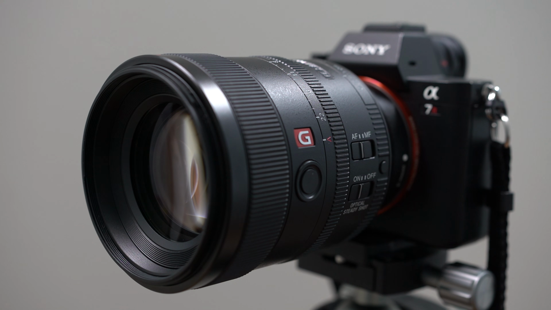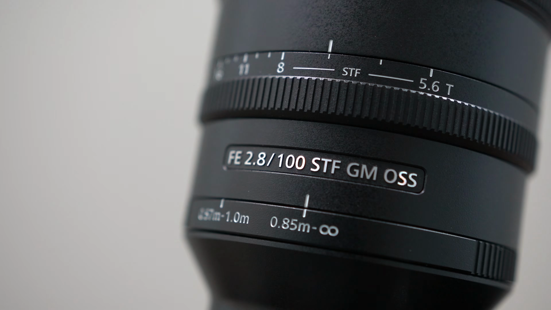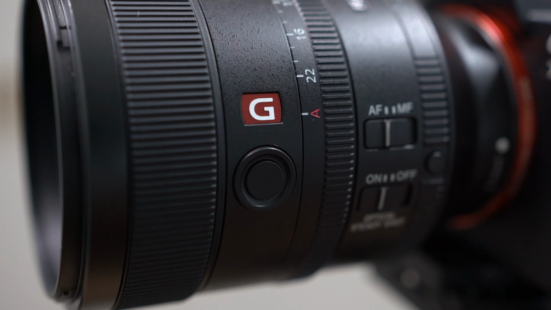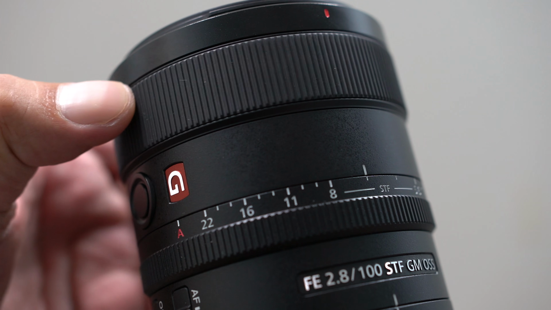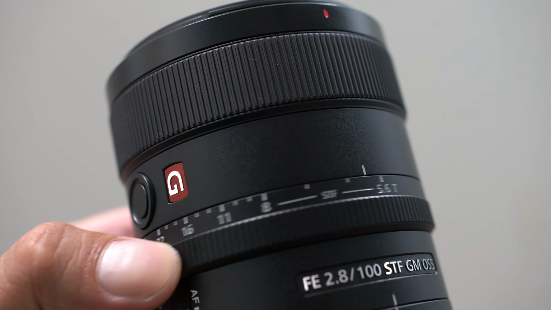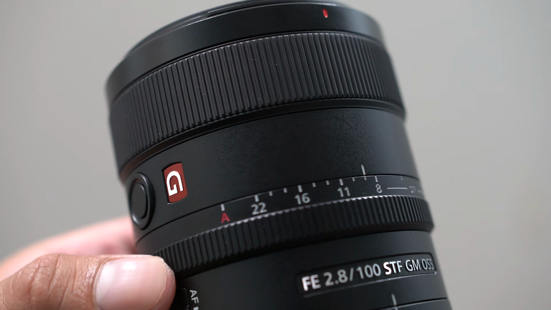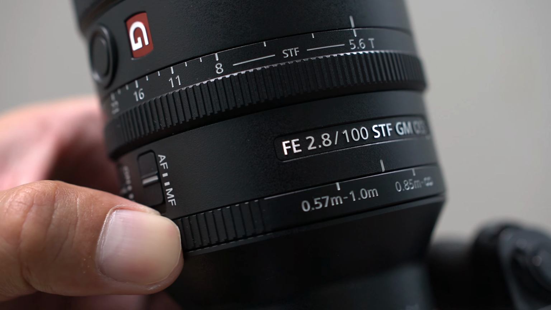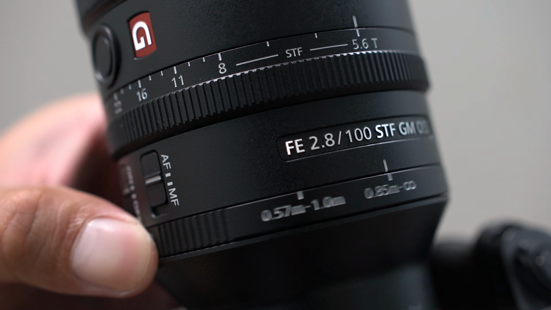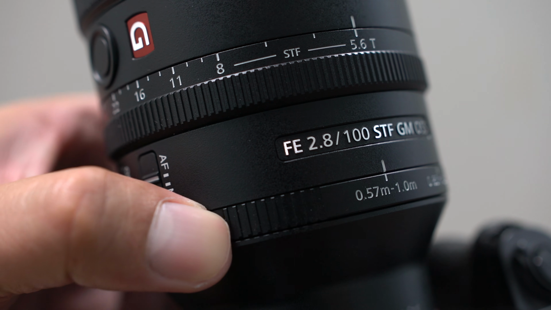The lens is like the other G Master lenses, with a solid build with the lens specs on the top and the G Master badge on the side. There are 3 rings on the lens. The top is a rubber focus ring, the middle is a plastic aperture ring, and the last is a macro switch, where the lens can focus between 57cm to 1 meter or 85cm to infinite.